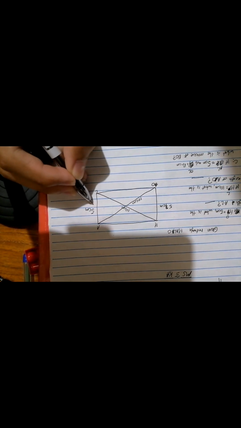So C. If AL is equal to 5 centimeters and OL is equal to 12 centimeters, what is the measure of AO?